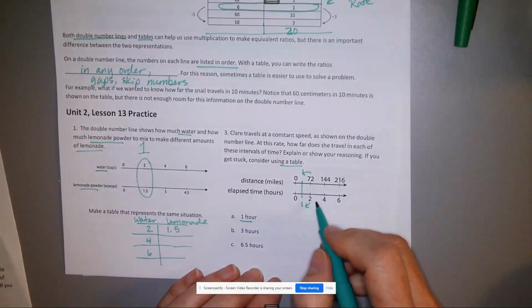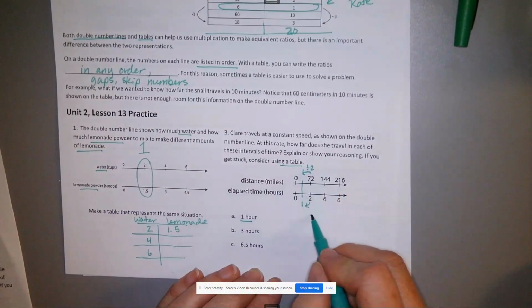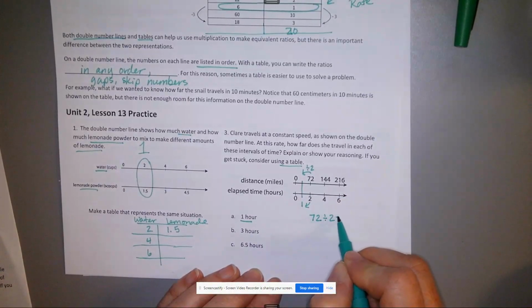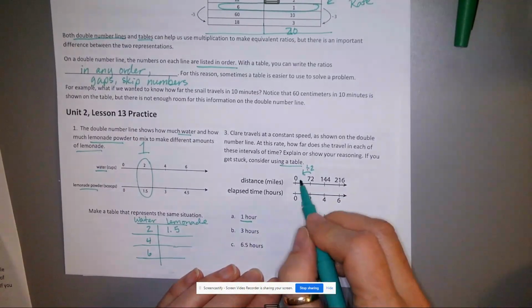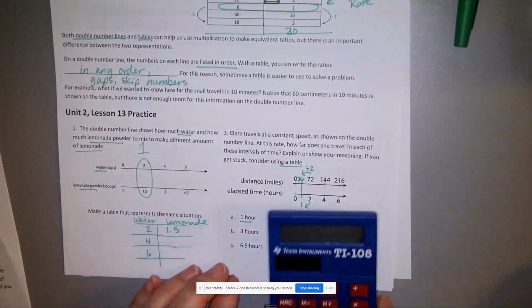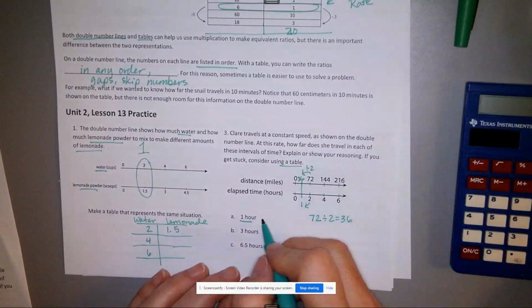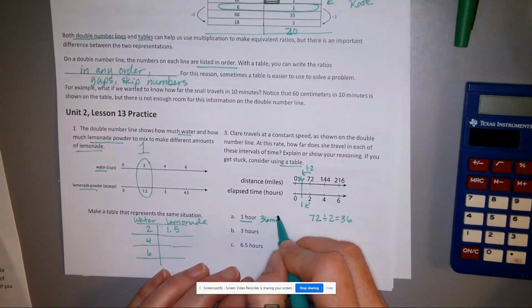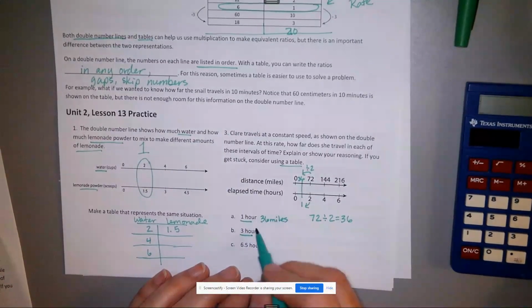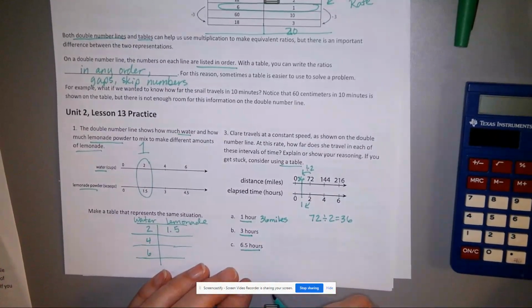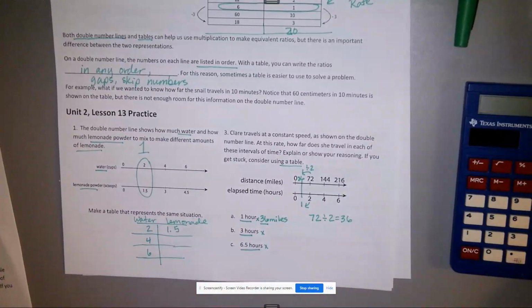Once I know that, so for example, I'm going to do 72 divided by 2, and I'm going to find out that answer is 36. I should have done it on my calculator for you. 72 divided by 2 is 36. Once you know the 1, to find 3 hours, you would do 36 times 3. To do 6.5 hours, you would do that also times 36. Okay? I'm going to let you finish that.